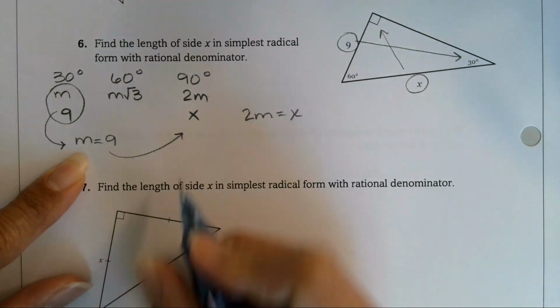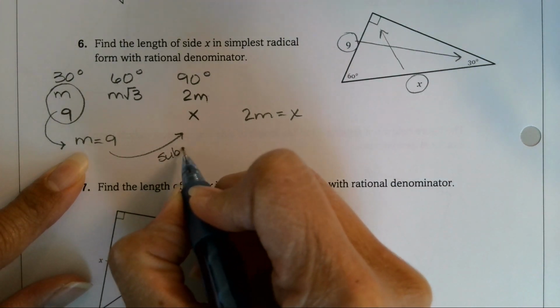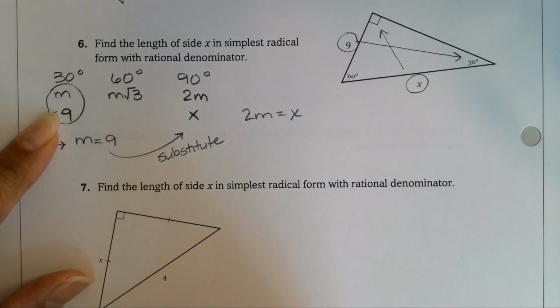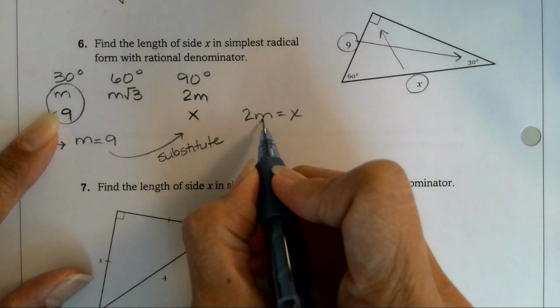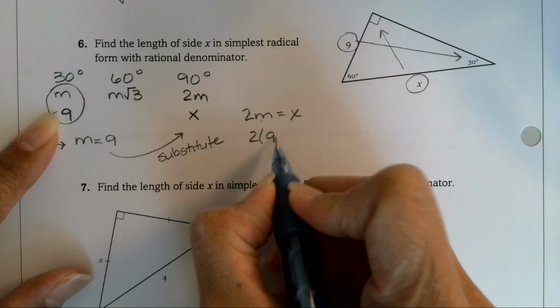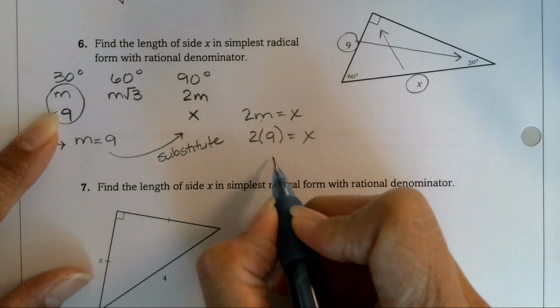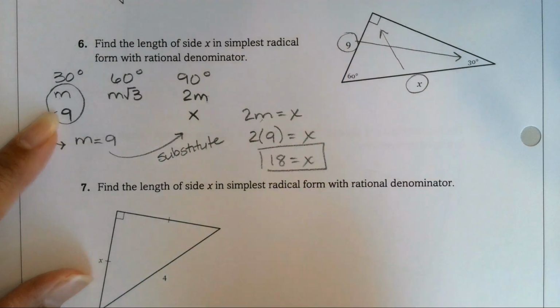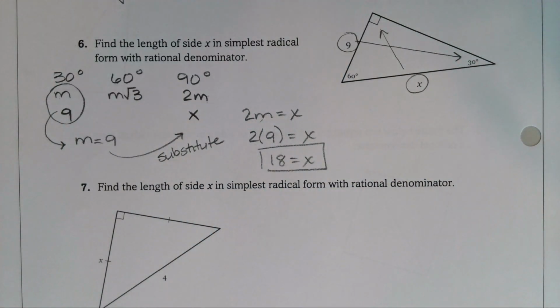And I'm going to substitute what I found in the first equation. We found that m was 9. So I'm going to replace this m with a 9. And my x is 18. And then I'm done. You will type 18 in your Delta Math and be done.